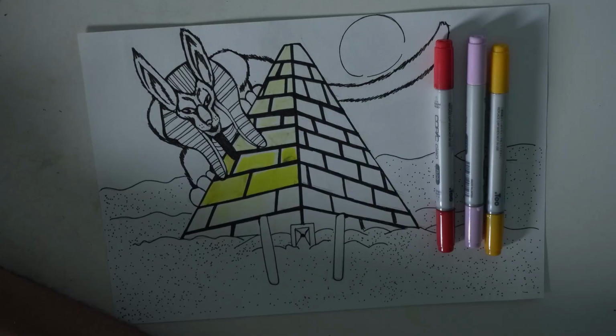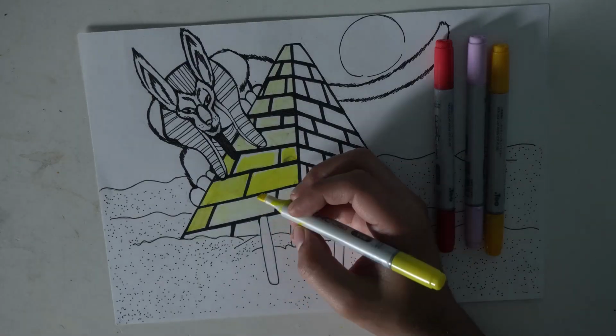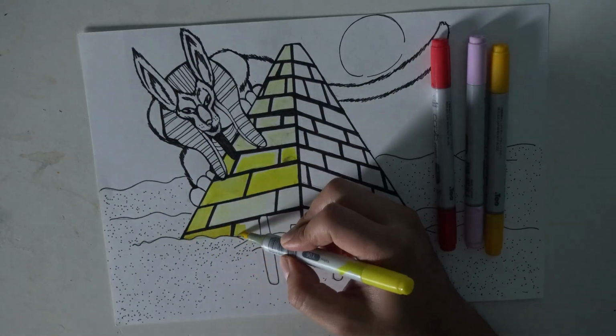Alright guys, I finished the Anubis and I'm gonna start coloring this pyramid yellow.